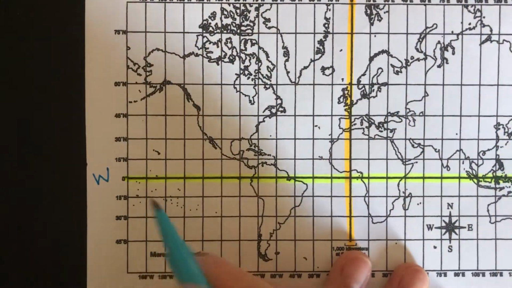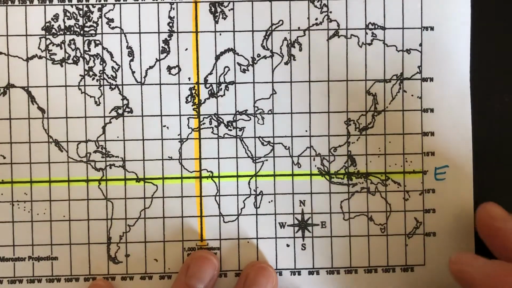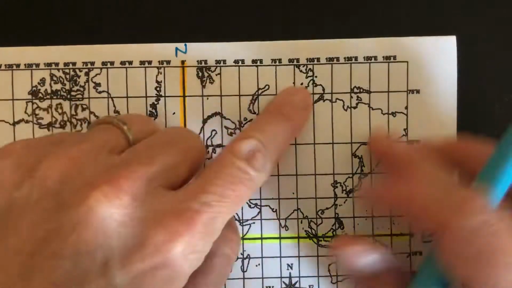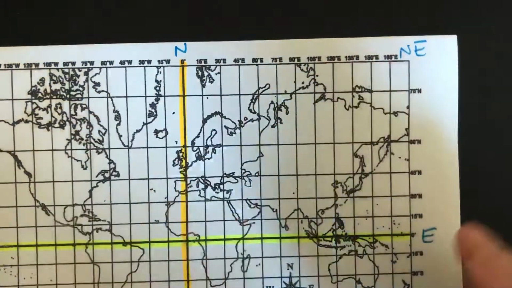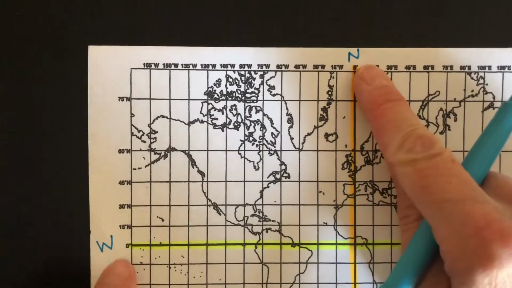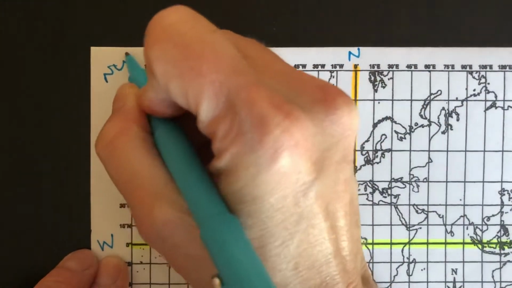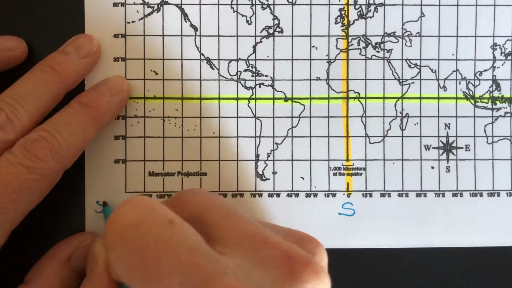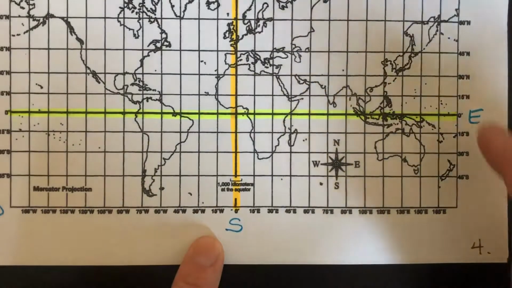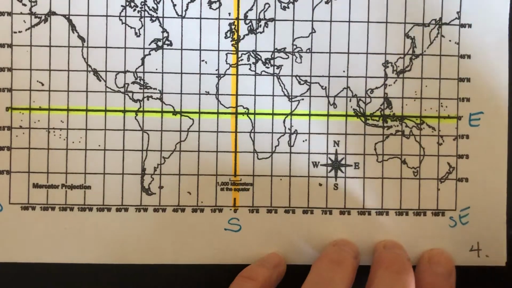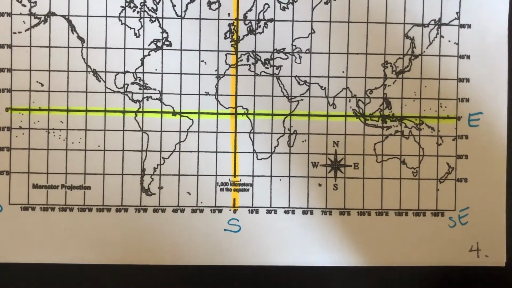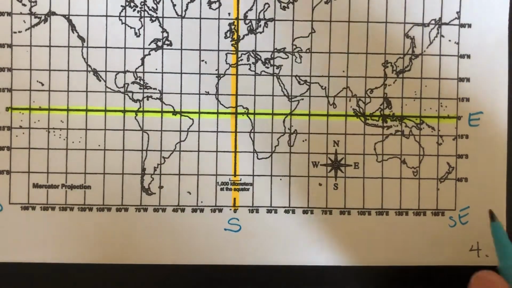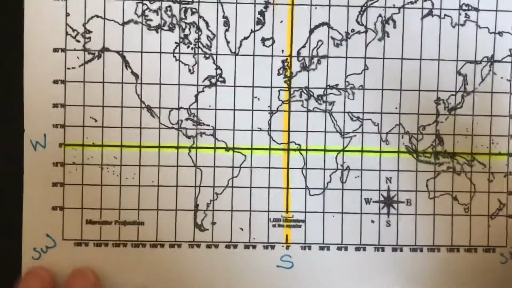So I labeled my W here for west and E for east. And we said that the intermediate direction points, if this is north and this is east, this would be our northeast section. If this is north and this is west, this would be our northwest section. If this is south and this is west, that would be southwest. And if this is south and this is east, this would be southeast. And again, your map on page 4 should already be labeled with this. If it's not, and you were absent maybe, or maybe you zoned out, you can go ahead and label your map now.